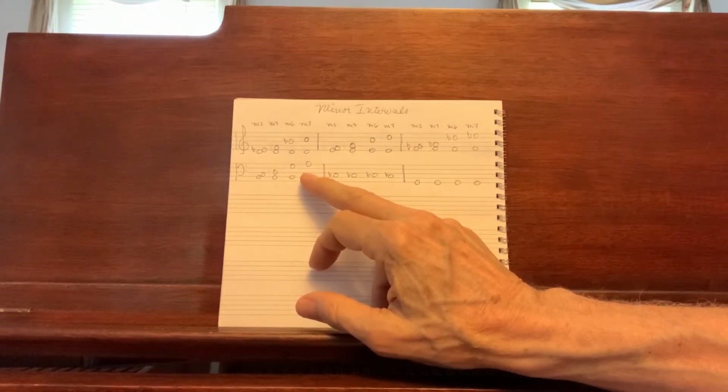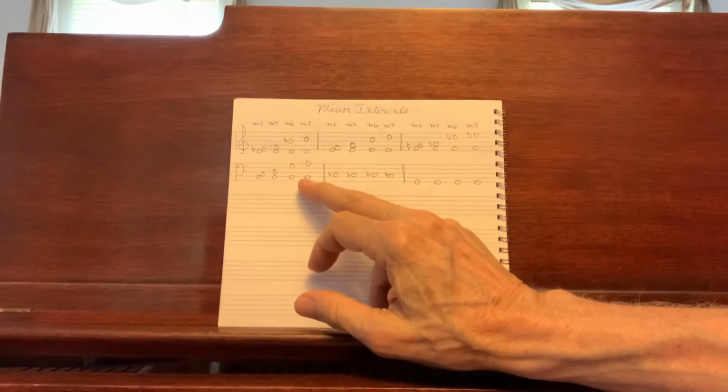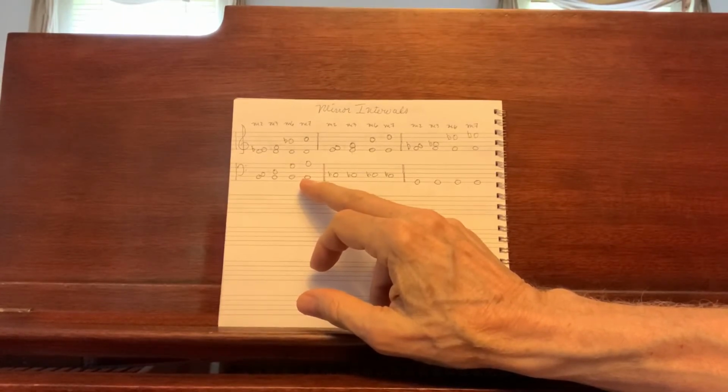Add a little triad underneath, and we have a chord. We have what's called a seventh chord.